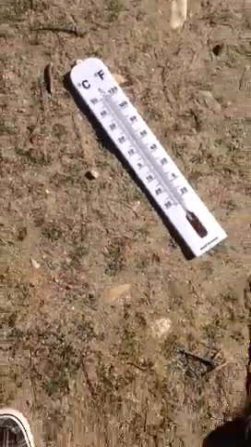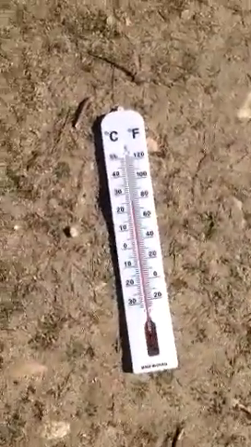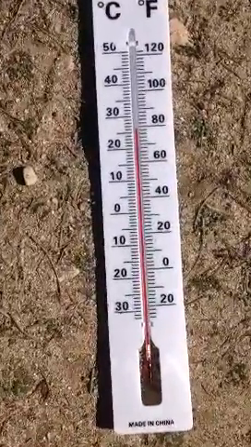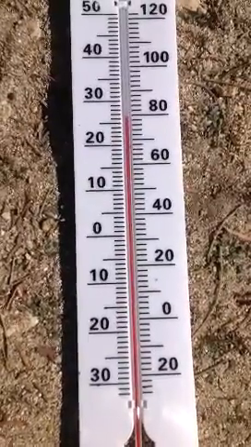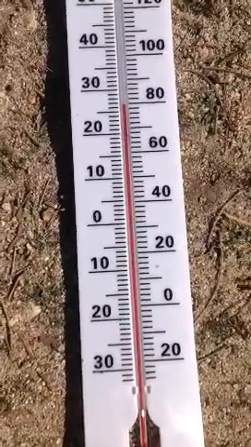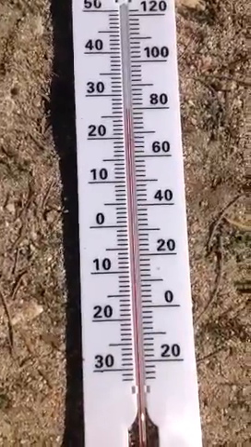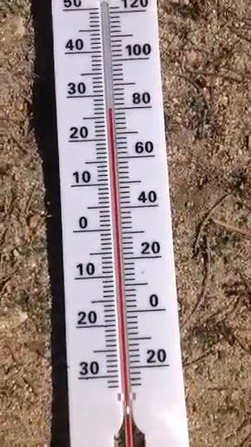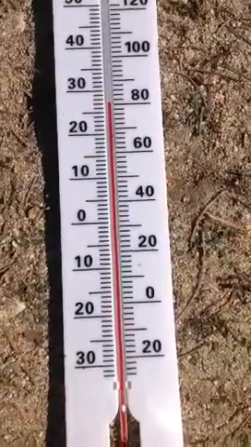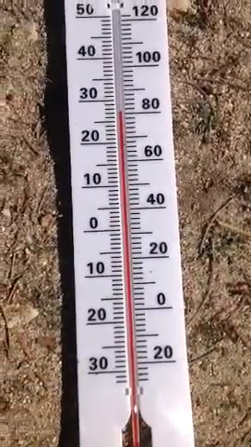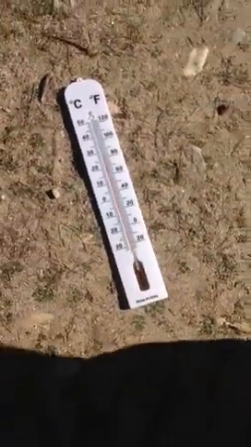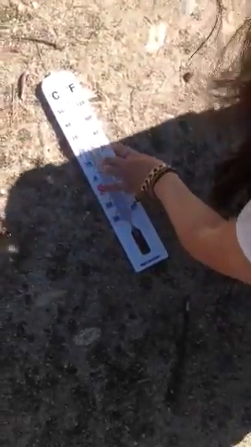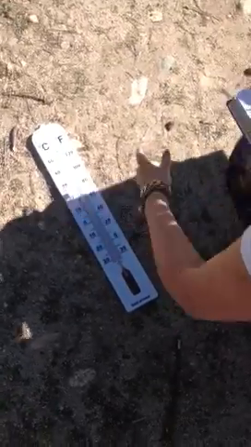I'm gonna go get my journal. It appears as if it's not moving anymore. So our temperature for this particular site at ground level would be 81 degrees Fahrenheit.